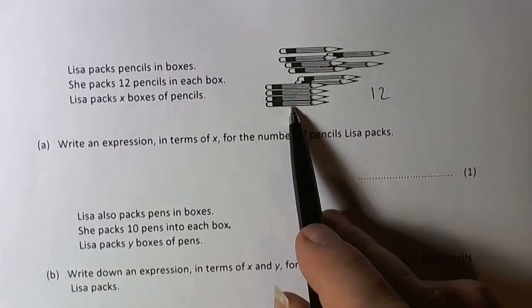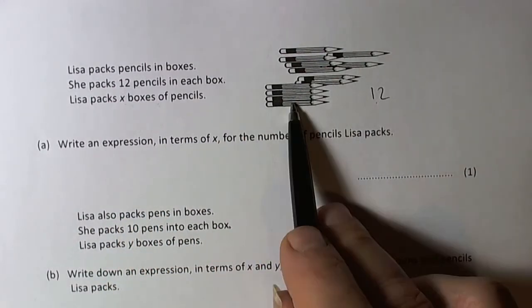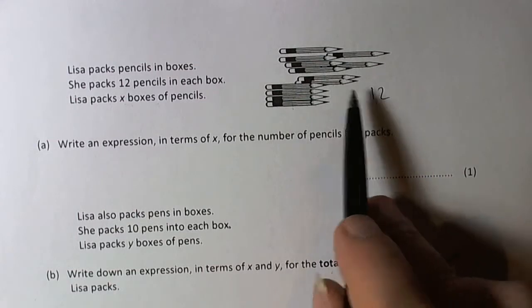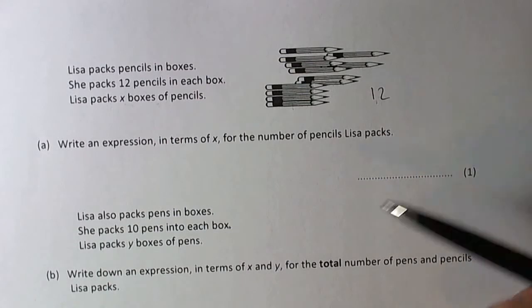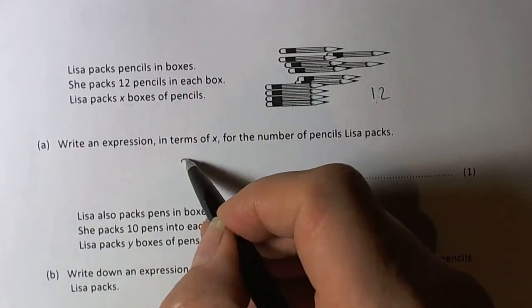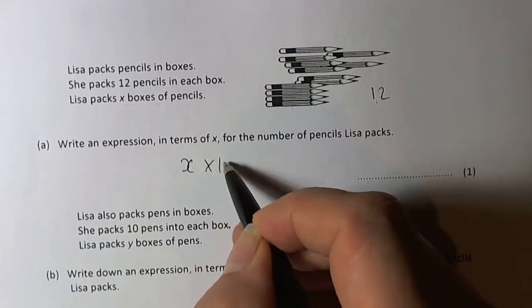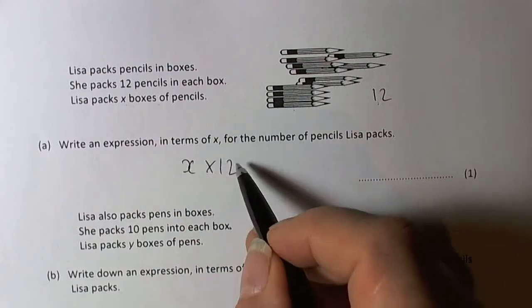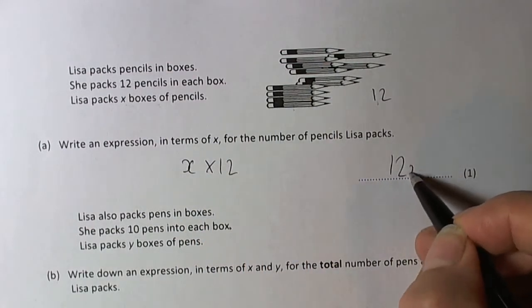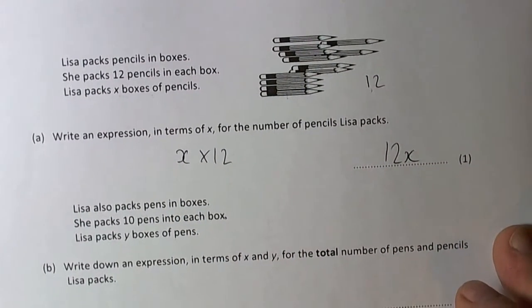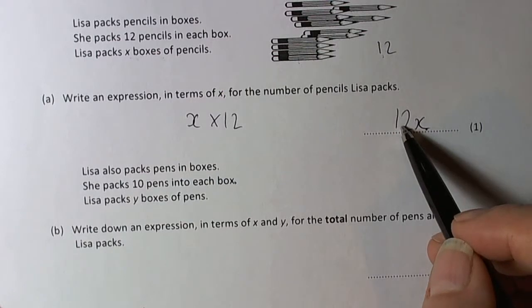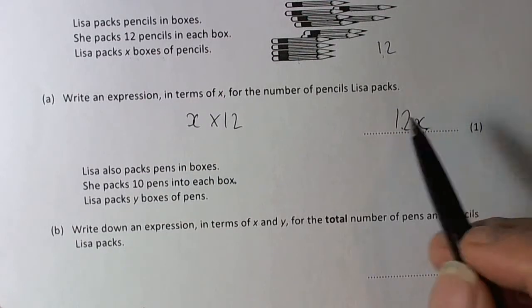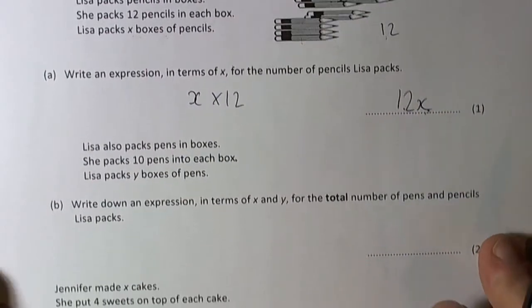Well, if I had 5 boxes, I'd do 5 times 12. If I had 10 boxes, I'd do 12 times 10. If I had 20 boxes, I'd do 20 times 12, and so forth. So I'd always be timesing by 12. So this is telling me to do the number of boxes times 12, but I need to write it in a shorter form. So we write it as 12x, which means 12 times the value. If I knew the number of boxes, I can just times it by 12 to get the number of pencils. And why do we use x? Because it can stand for any number we want it to.